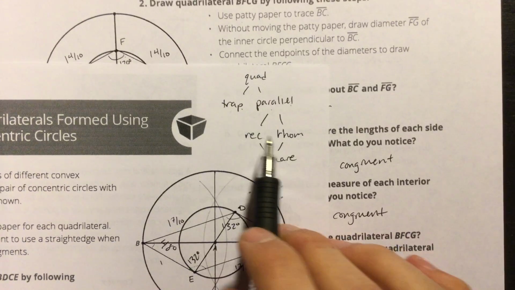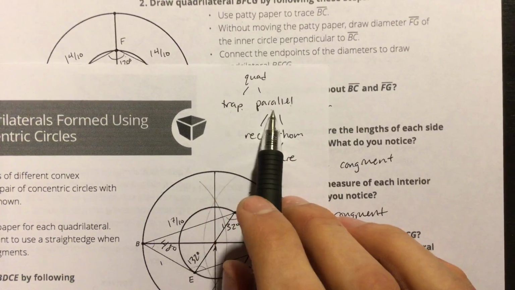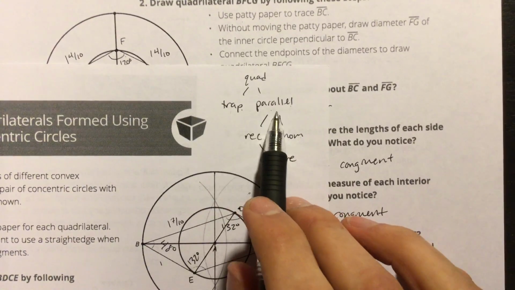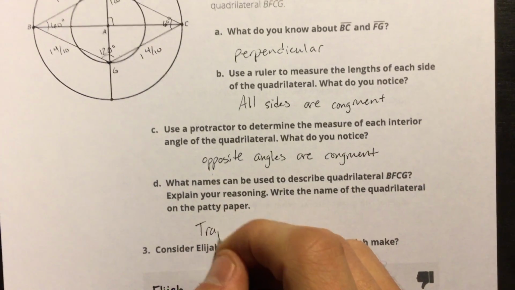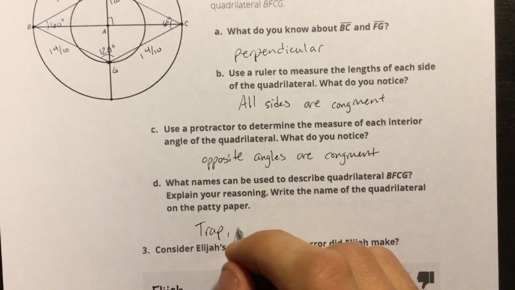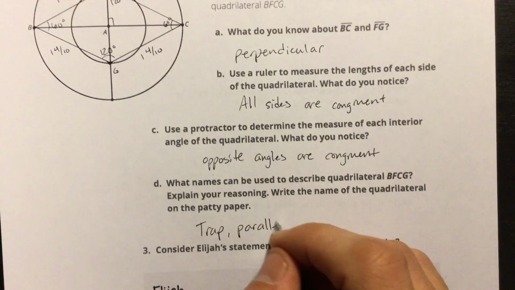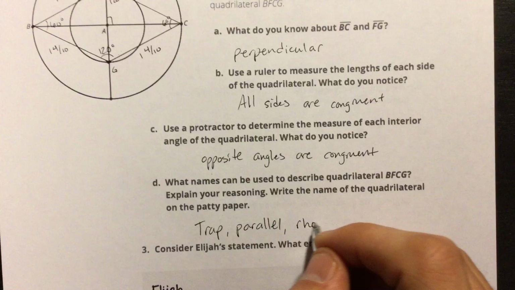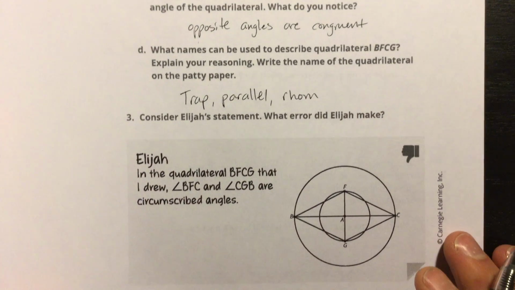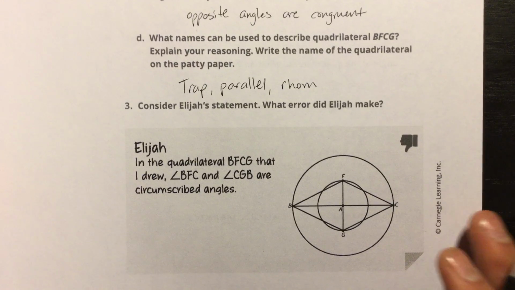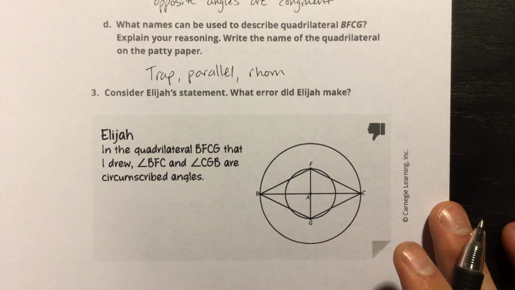So now our classification, instead of just, our last one was trapezoid, parallelogram. This one's going to be trapezoid, parallelogram, rhombus. And because we're going to add more and more, I'm just going to start shortening these: trapezoid, parallelogram, rhombus. Cool. Number 3 says, consider Elijah's statement. What error did Elijah make? So we know he messed up, but we want to know how he messed up.